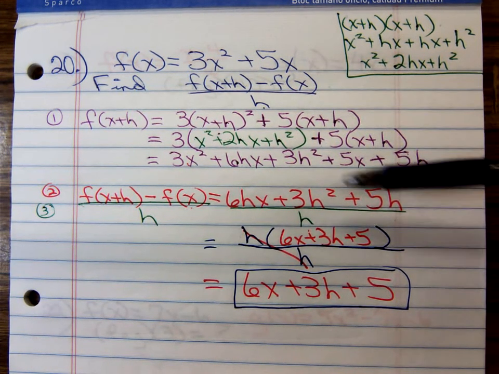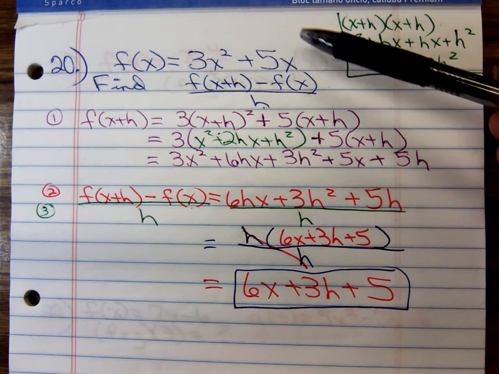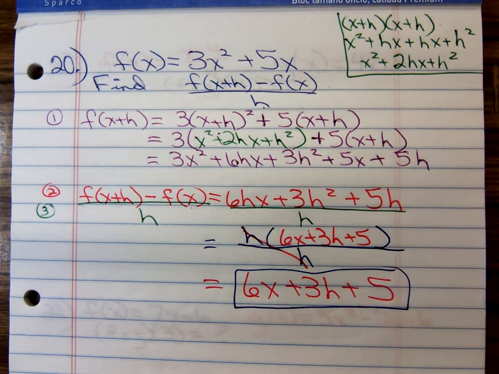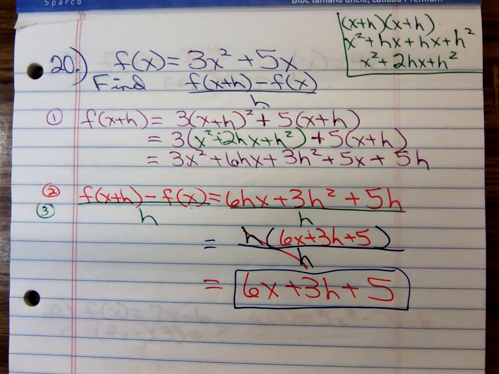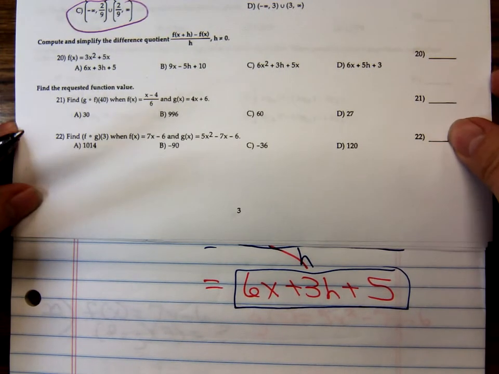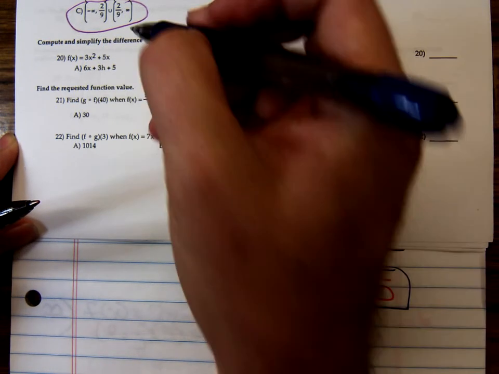What do they have in common? You take away the 3x squared, you take away the 5x. And then the last step, I divide by h. And since every term in the numerator has an h in it, you can factor out the h and cancel. Oh, let's pick out the correct response. 6x plus 3h plus 5. That looks like response A.